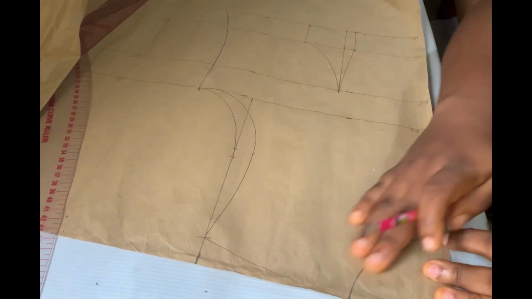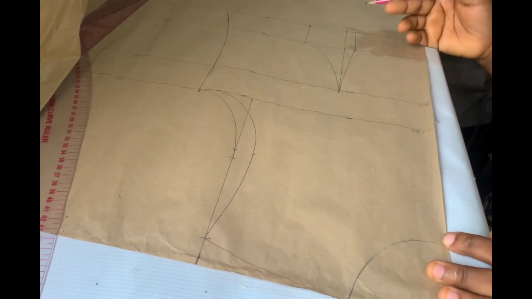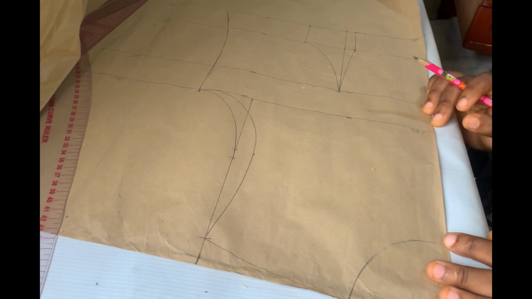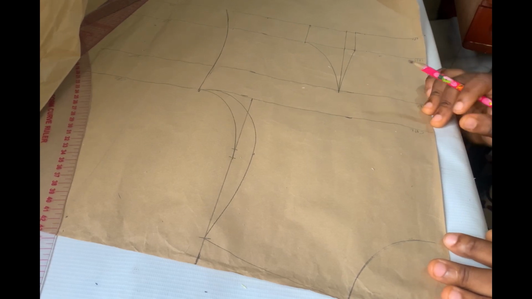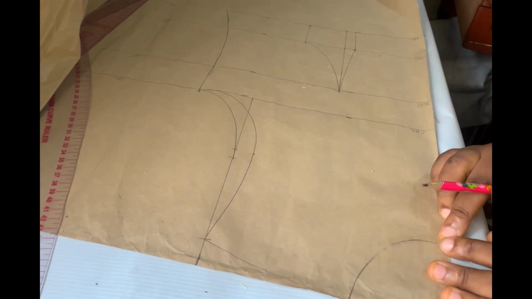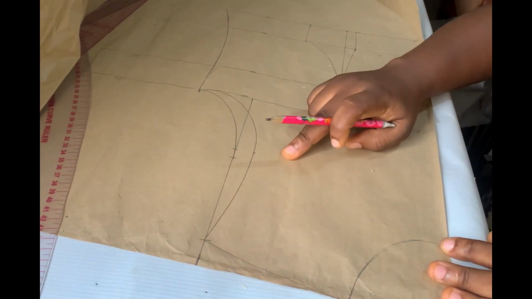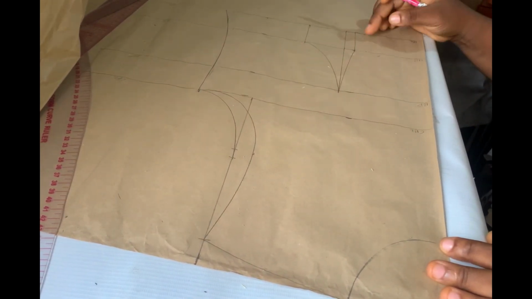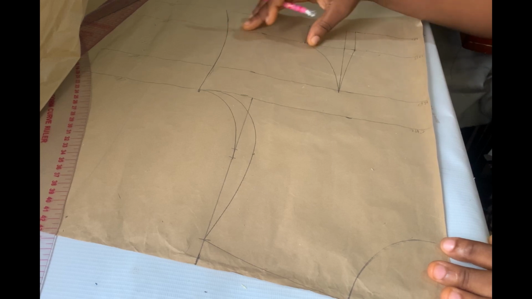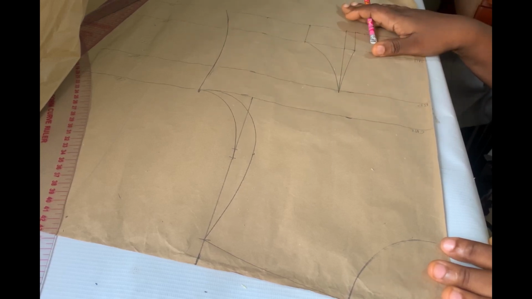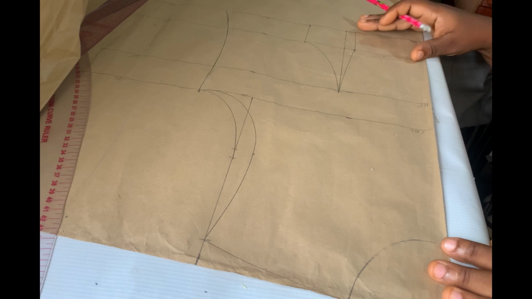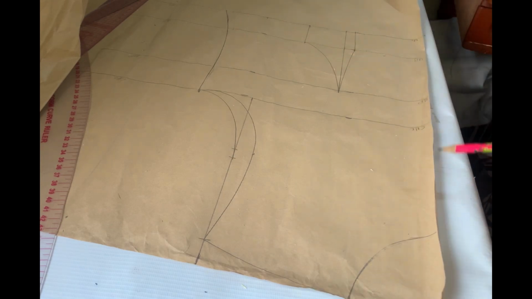So today I'm doing a tutorial on how I made this Queen Anne neckline dress. I already drafted my basic bodice with my neck measurements, my armhole measurements, my underbust contouring, and my waist dart measurements, as you can see in this picture. The next thing I'll be doing is showing how I cut out the neckline.